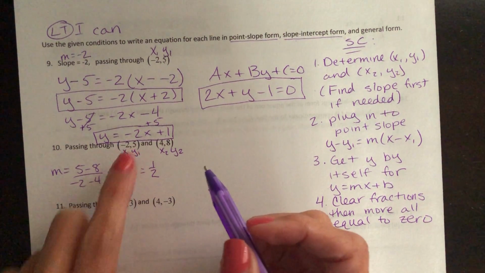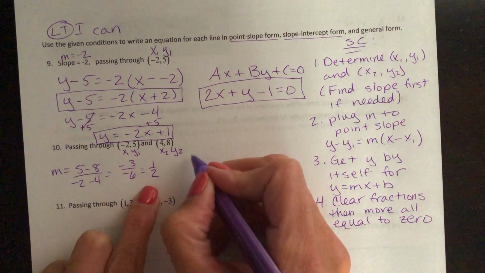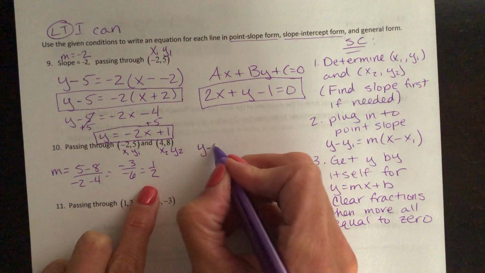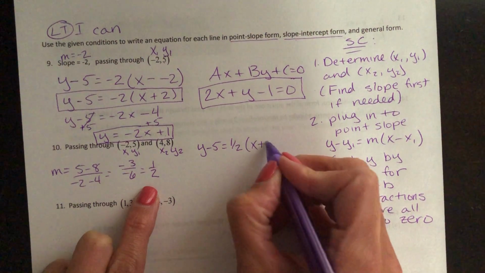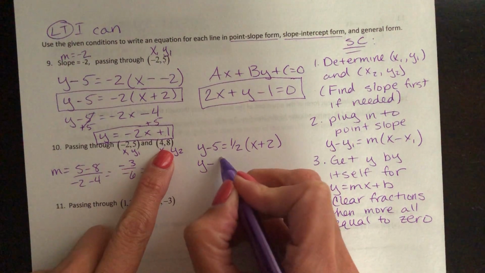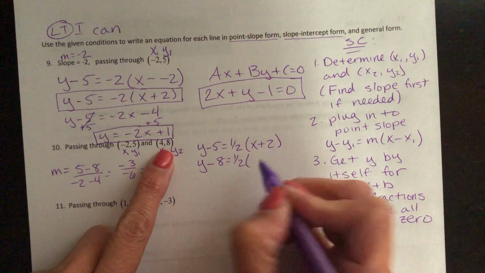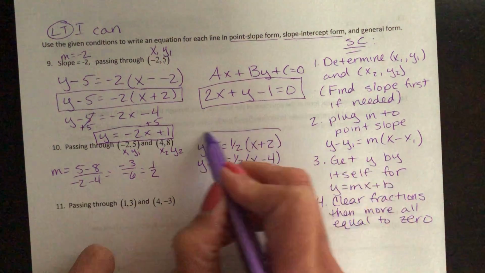If you use this first point, it would look like this. Y minus 5 equals 1/2 times x plus 2. If you use the second point, it would look like y minus 8 equals 1/2 times x minus 4.